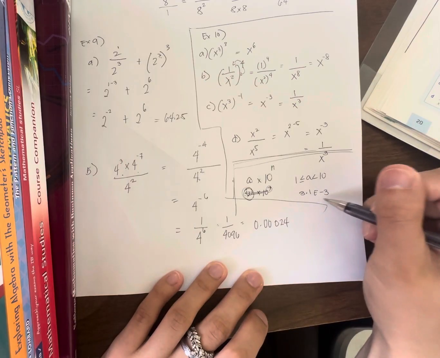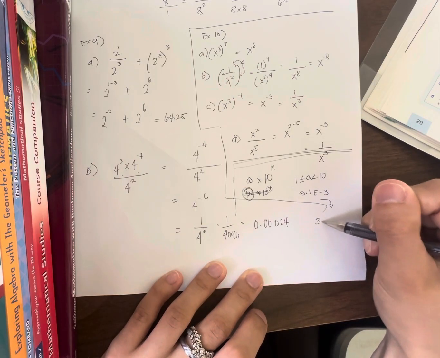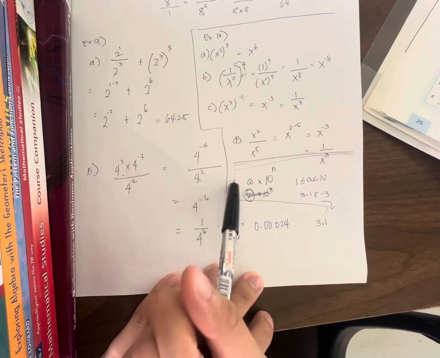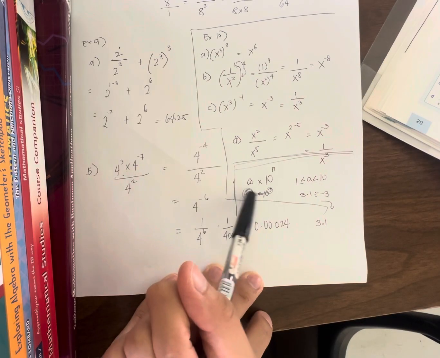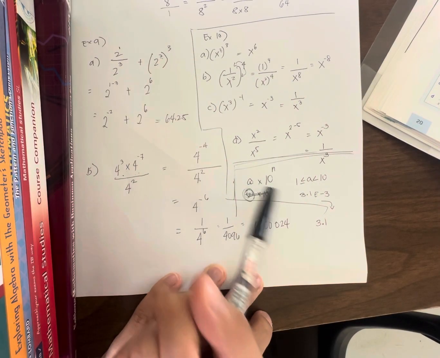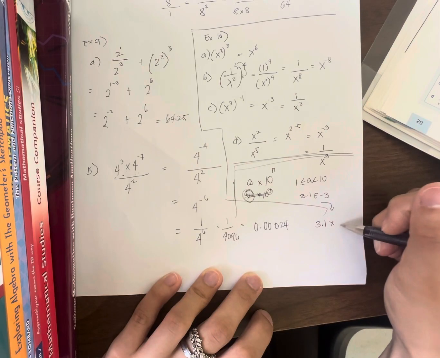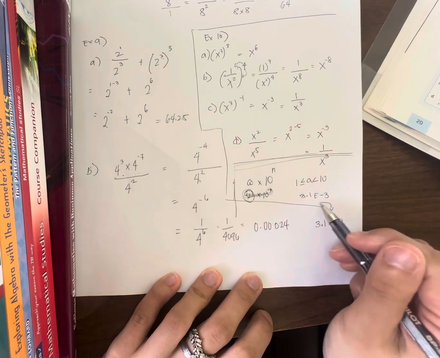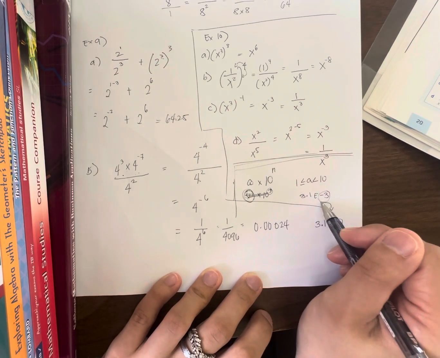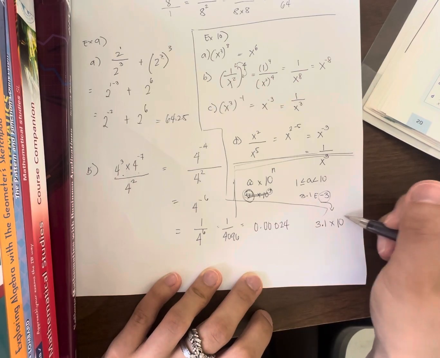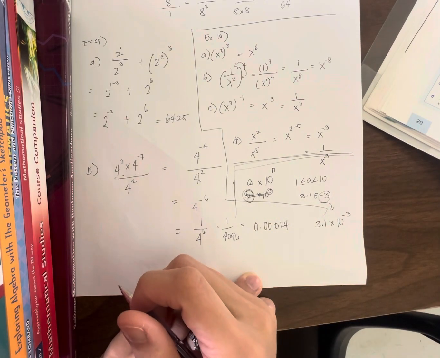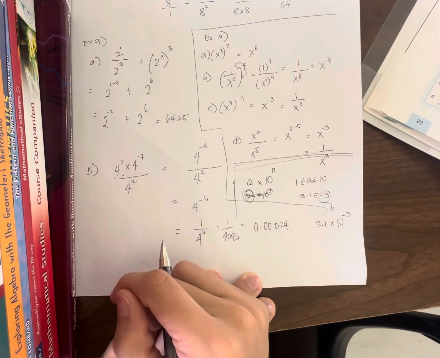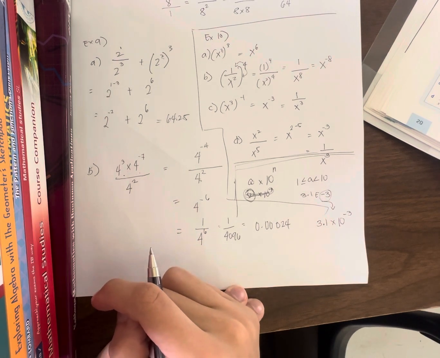What this really means is that 3.1 is your number A, and then you're just multiplying by 10 raised to this exponent, which is negative 3. So just make sure of that. E is just your times 10, basically.